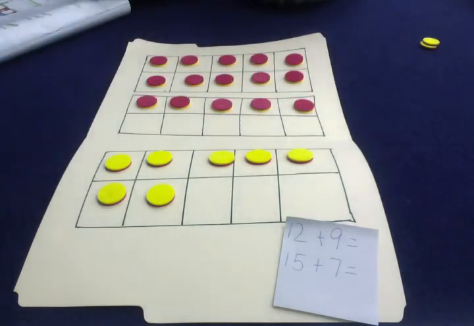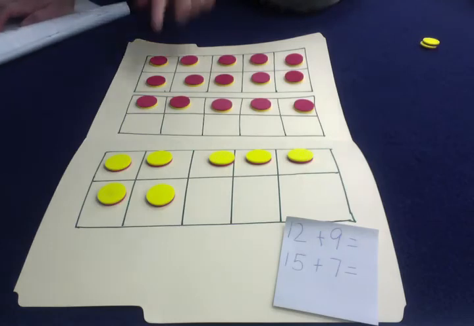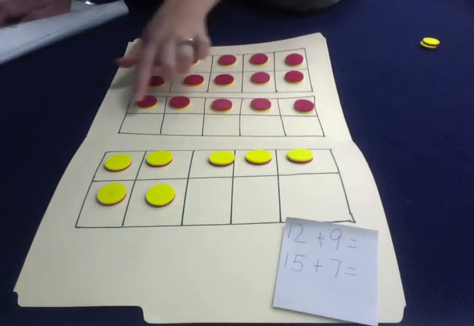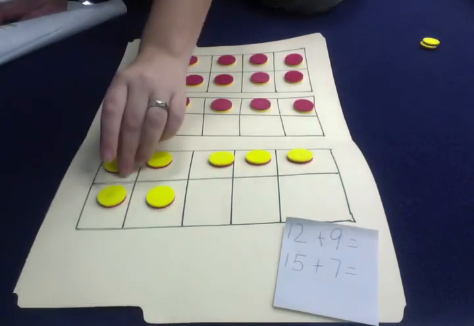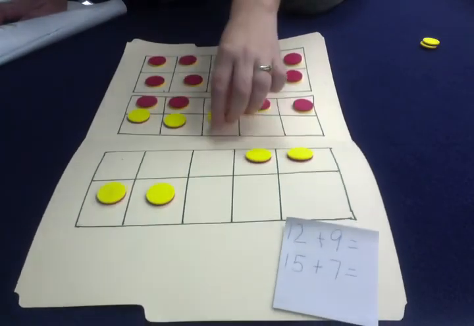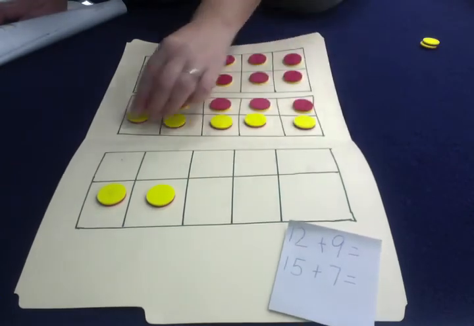What I'm going to do is try to make the next 10. The next 10 after 15 is 20. How many do I need to add to get to 20 from 15? How many ones? I need to add 5 ones. You see these 5 blank spaces? I need to add those to fill up this tens frame to make the next 10. Let's do that. I'm going to move 5 counters to make the next 10.